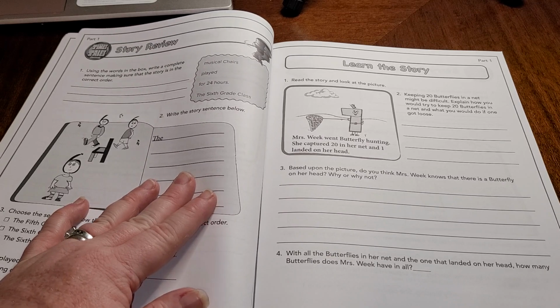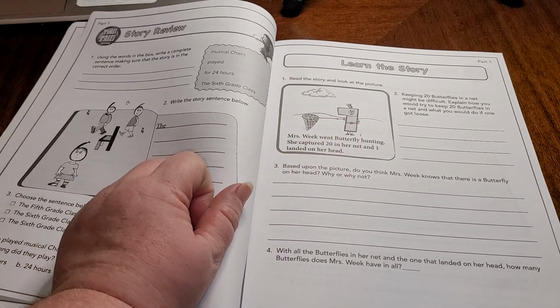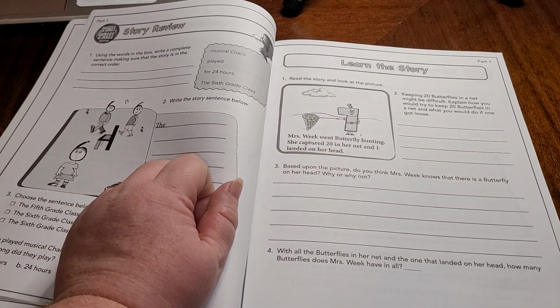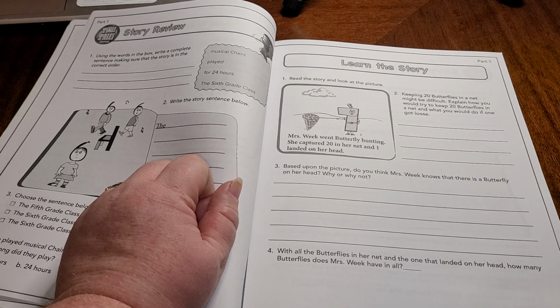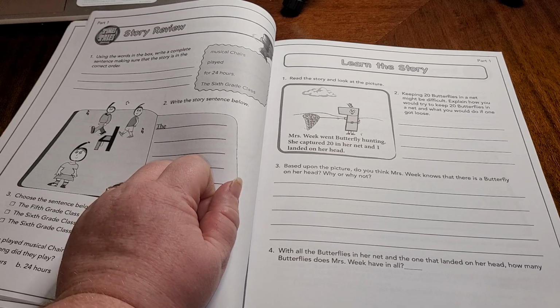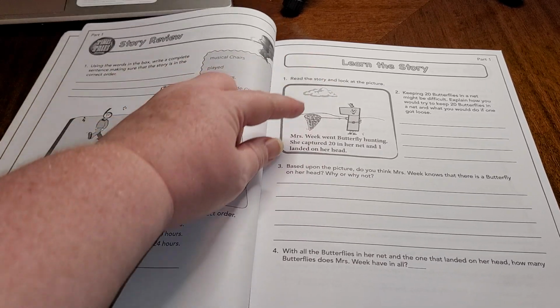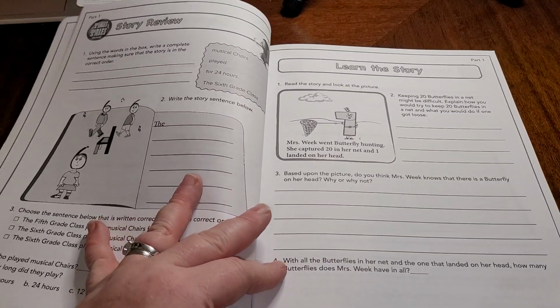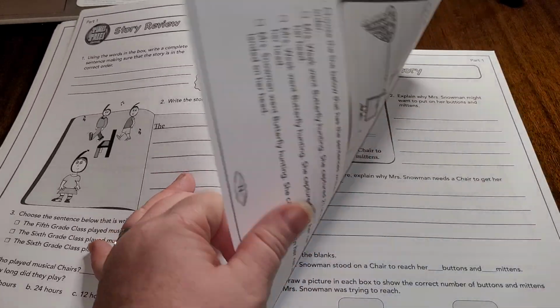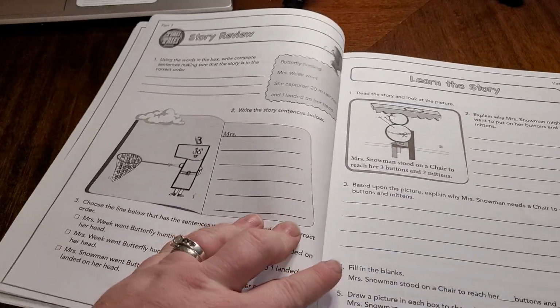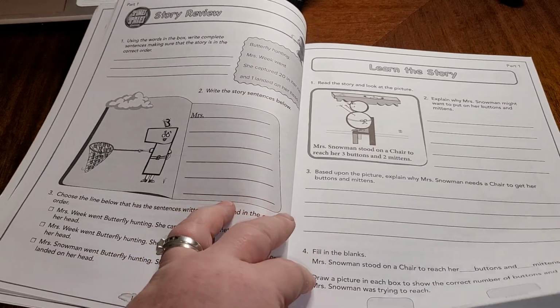So the next story is Mrs. Week went butterfly hunting. She captured 20 in her net and 1 landed on her head. So as you can see, this is to help them to memorize 7 times 3 is 21. And it really has the same format for all of them, and they will go through all of their facts.